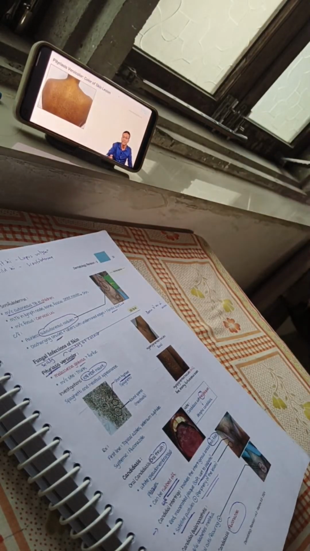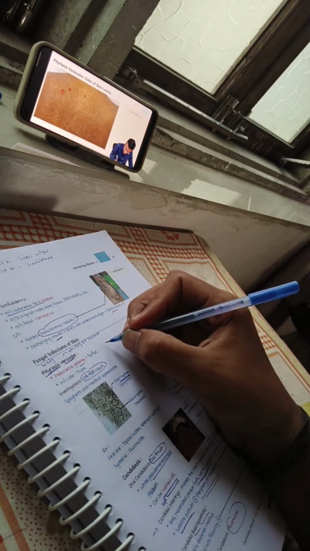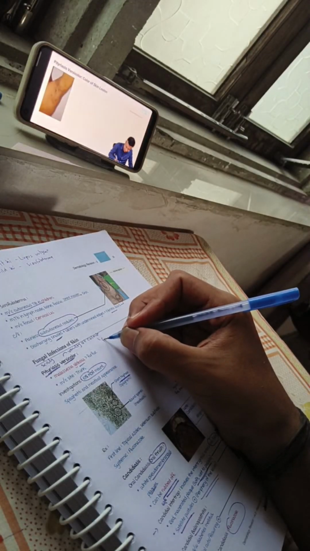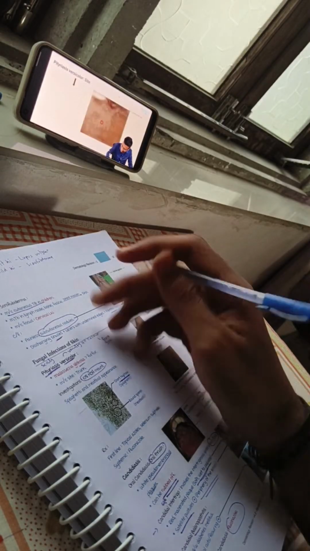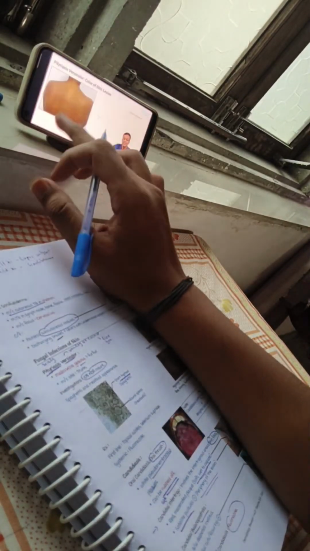In terms of the color, we have 2 presentations. Number 1, the hypopigmented macules. This is the more common presentation. We can also get hyperpigmented lesions. So both hypo and hyper are possible. Hypo is more common. Look at the site. It's going to be generally on the trunk.